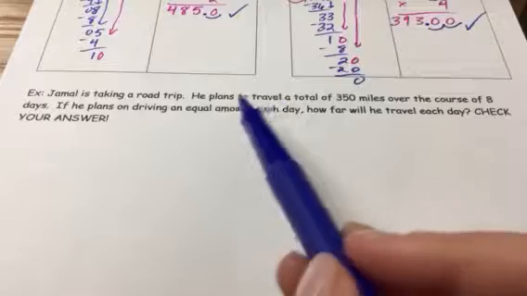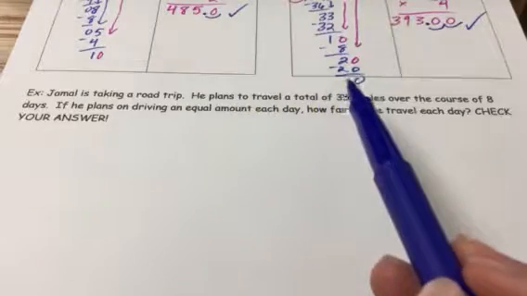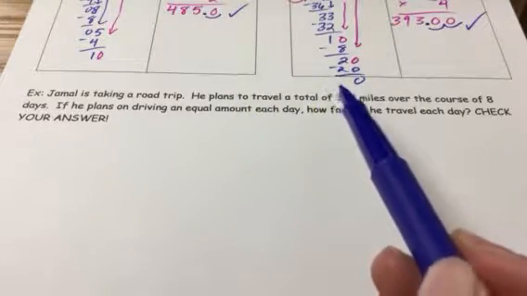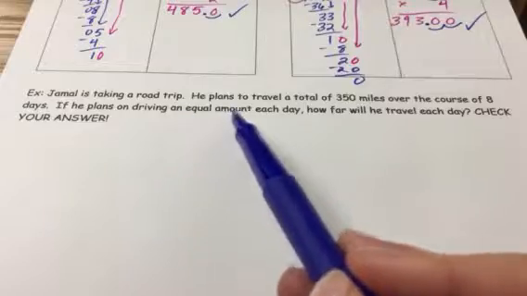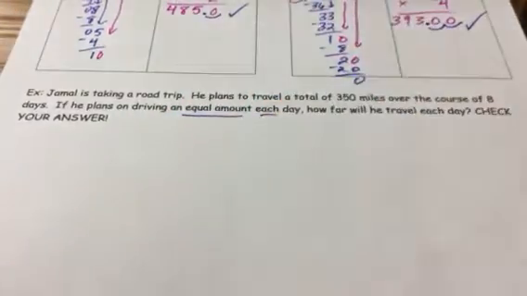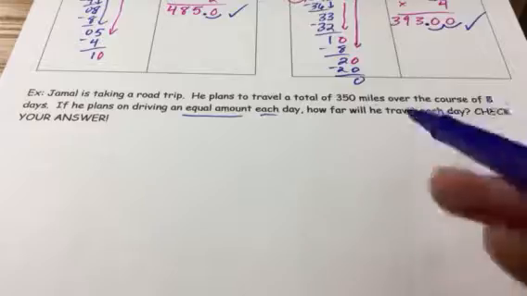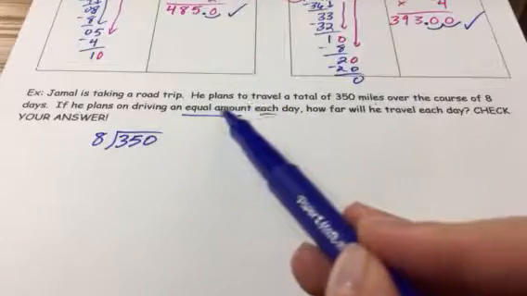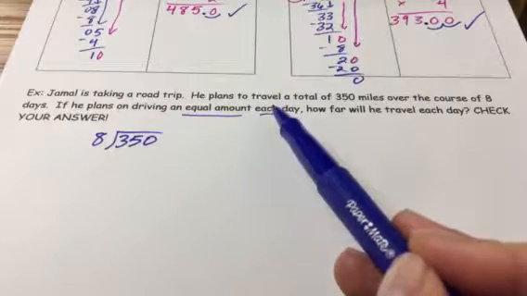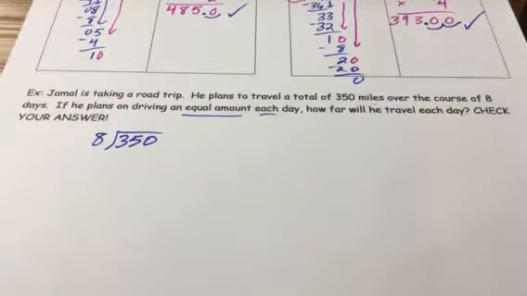Jamal's taking a road trip. He plans to travel a total of 350 miles over the course of 8 days. If he plans on driving an equal amount each day, how far will he travel each day? So we're going to take our distance and split it up equally over the 8 days. So we're going to do 350 divided by 8. Again, these are some of our keywords. Equal amount, splitting it up over each day. Those are definitely division words.